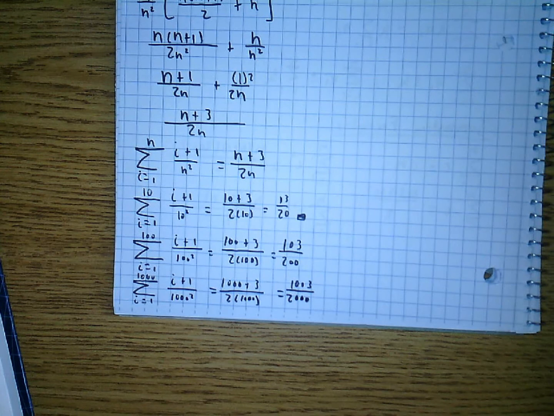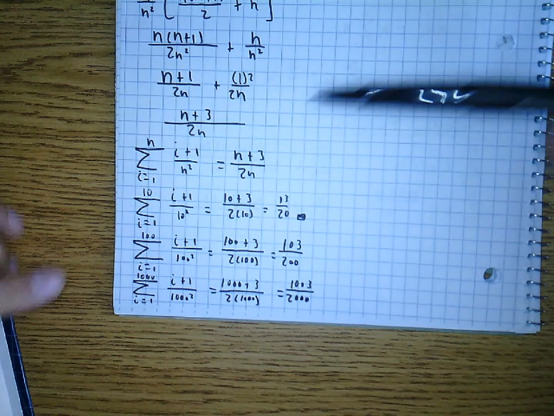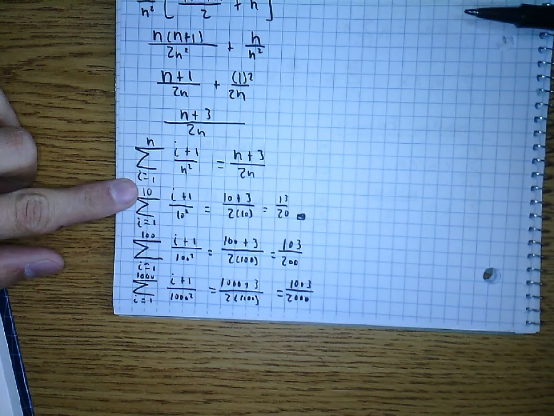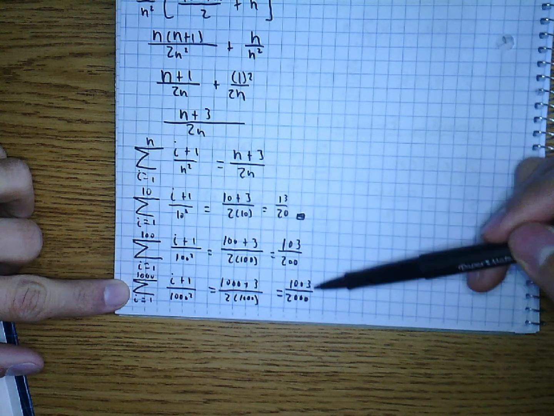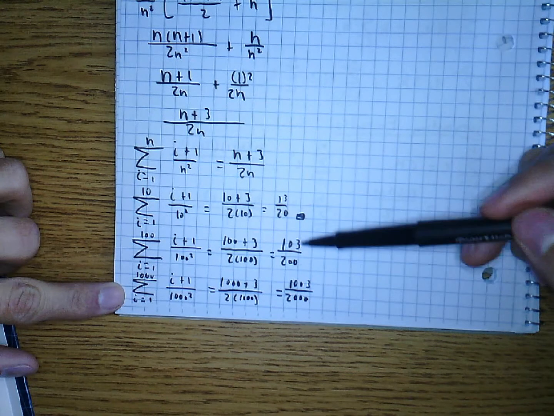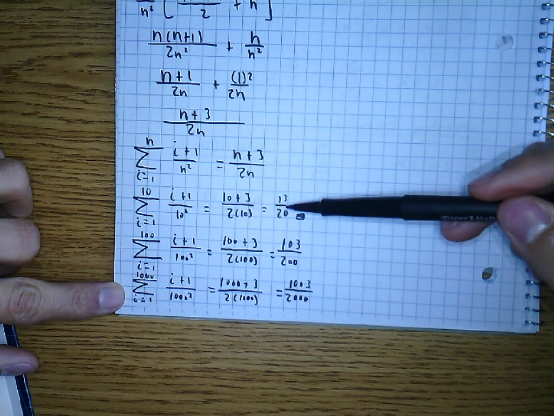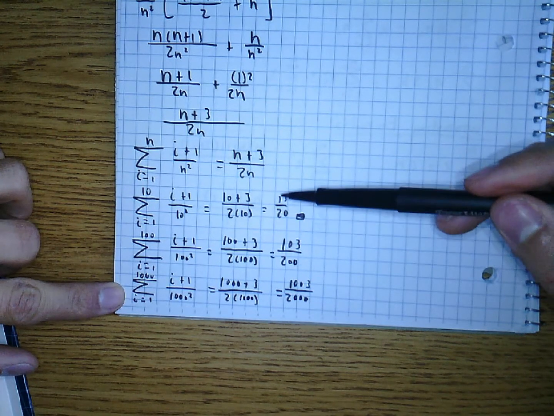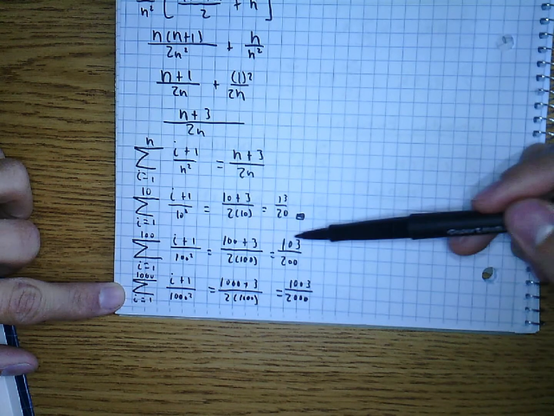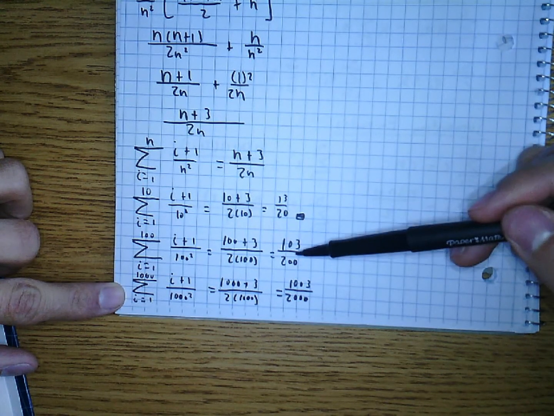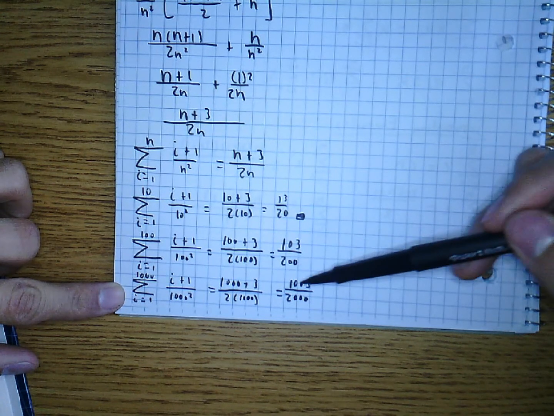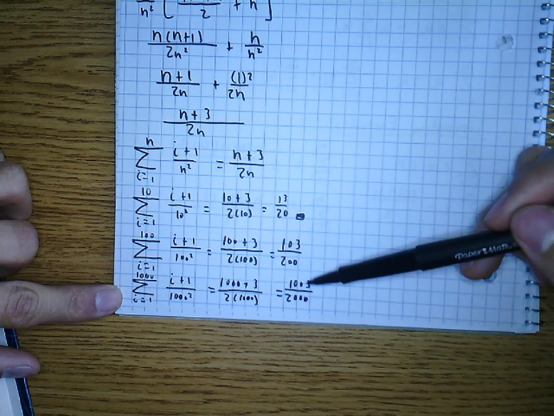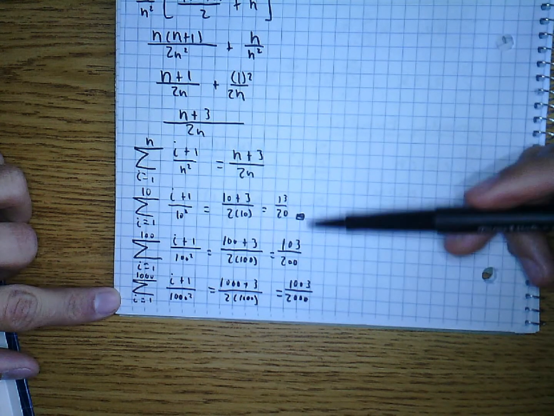First, I want to make an observation that hopefully you can see. Do you notice that as this number increases, the summation begins to approach a certain value? This is 13 over 20. Okay, that's not that bad. That's a little bit more than half. 103 over 200 is a little bit more than half, just a little bit. And then we have 1,003 over 2,000. It's getting closer and closer. It seems to be 1/2.